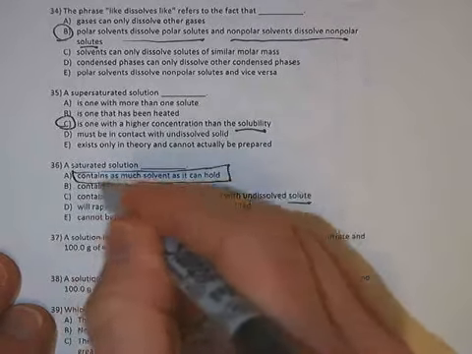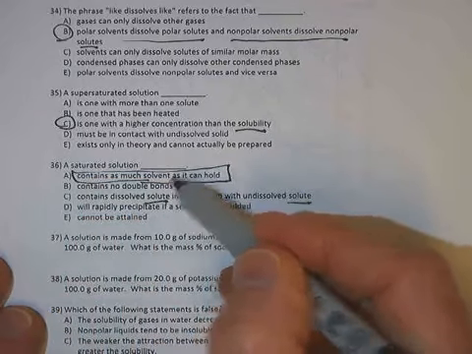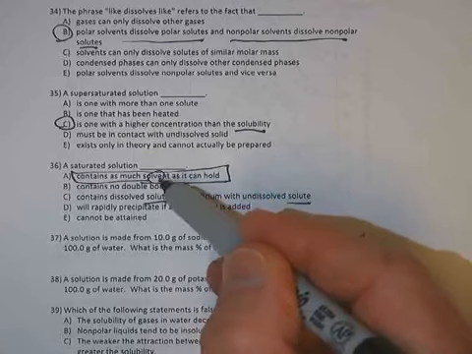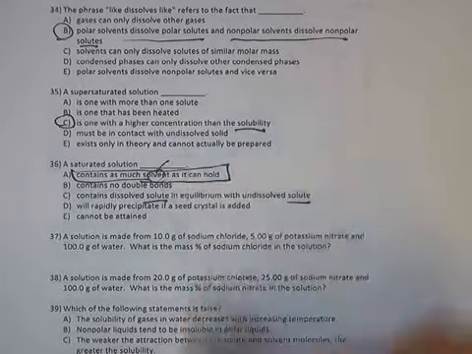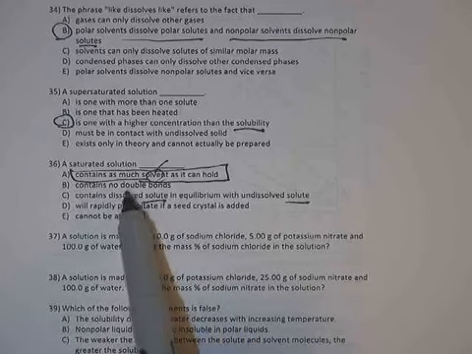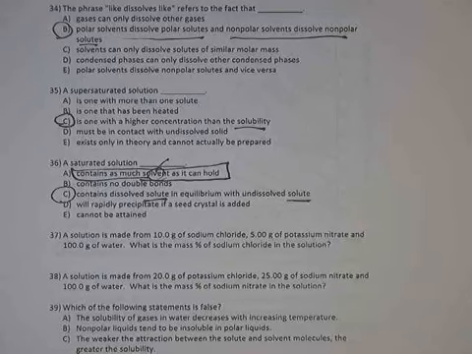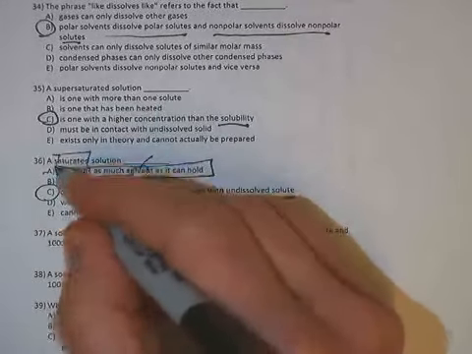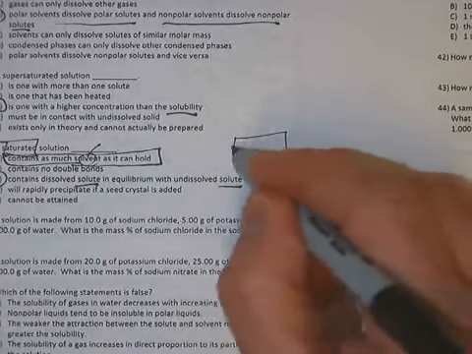We're getting close. The phrase like dissolves like refers to the fact that polar solvents dissolve polar solutes and non-polar solvents dissolve non-polar solutes. So that's what like dissolves like means. A supersaturated solution is one with a higher concentration than solubility normally says is possible. A saturated solution contains solute in equilibrium with undissolved solute.